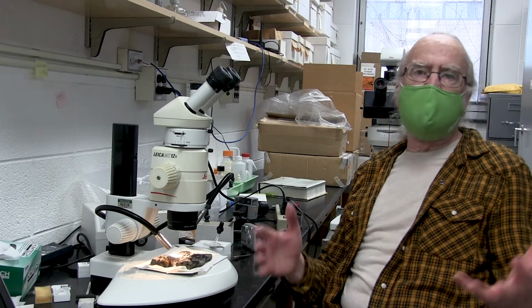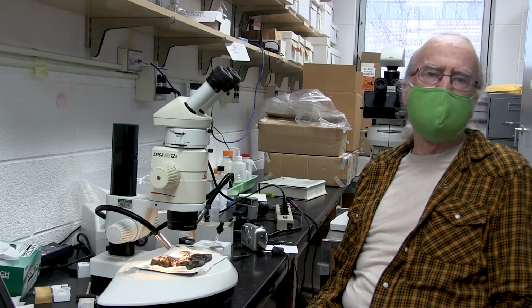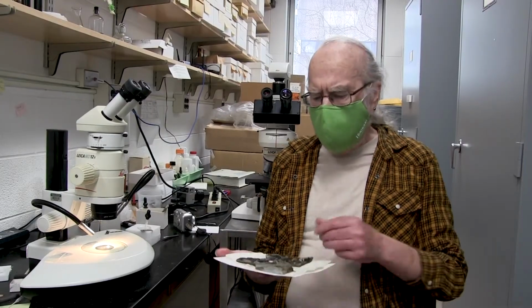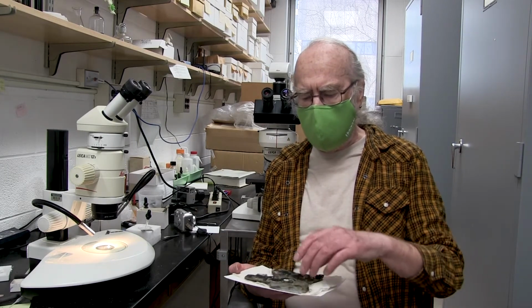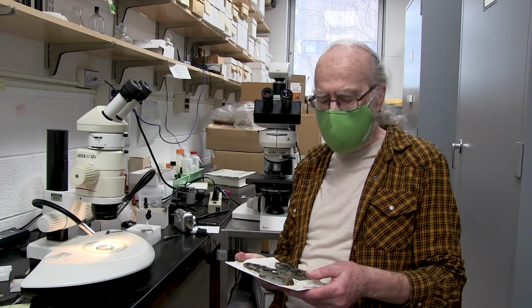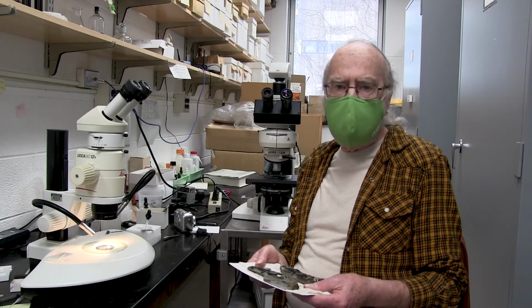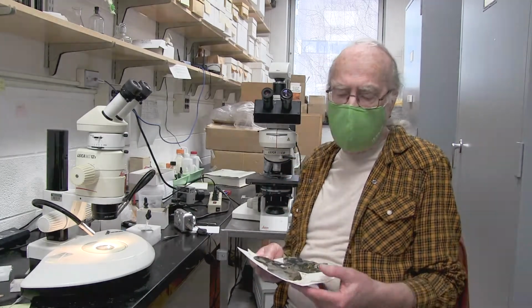So I could go in, look at the collection here, and compare it to my species and be confident that it isn't the same thing. It's important to know what's growing, especially in a national park, because it is being managed for the conservation of the natural environment, and if you don't know what's there, you can't conserve it.